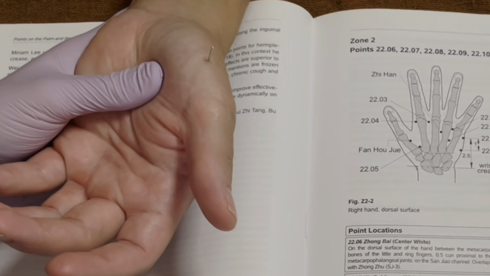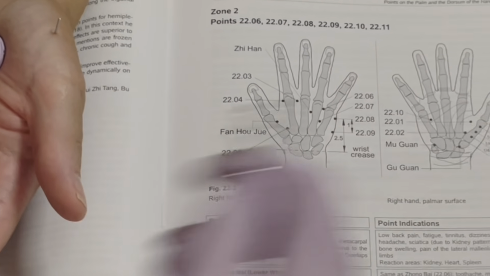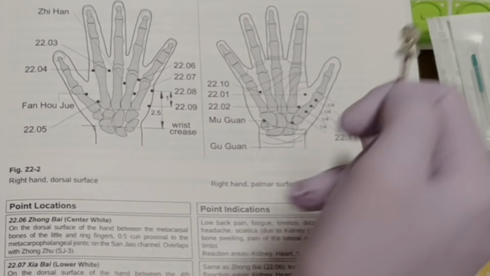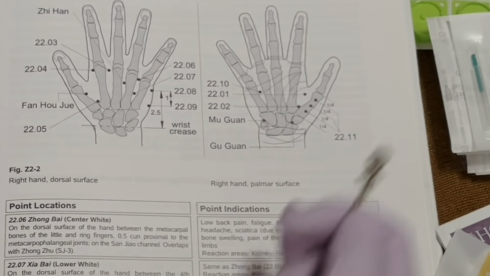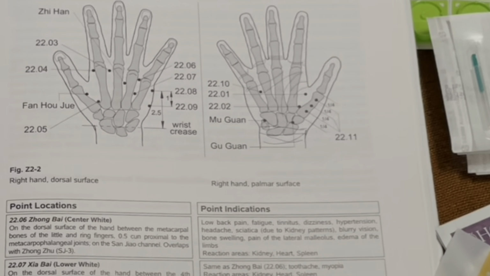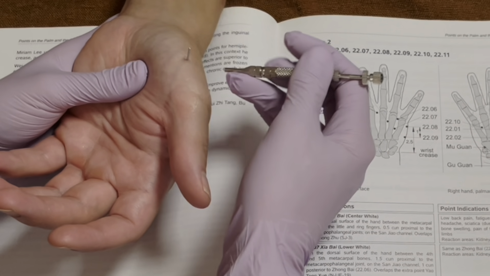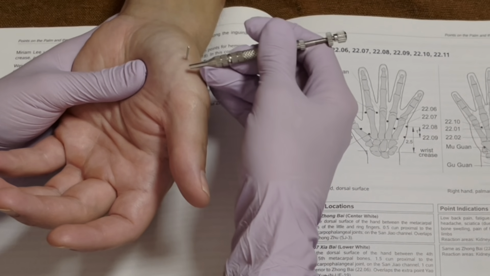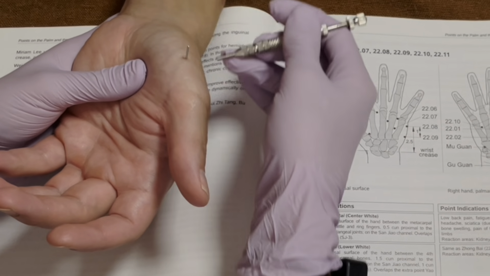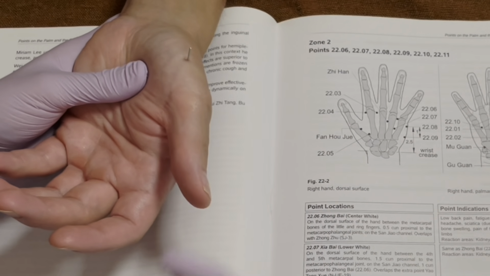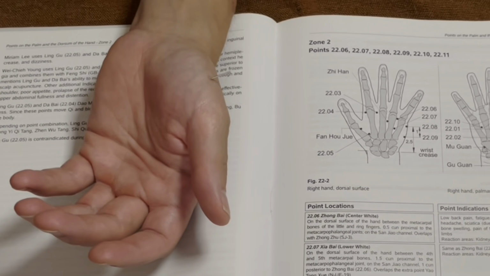All right, so lung 10 is the middle aspect. It's this middle point in 2211. And then basically the next two points are evenly distributed between the joints on each side and the center.